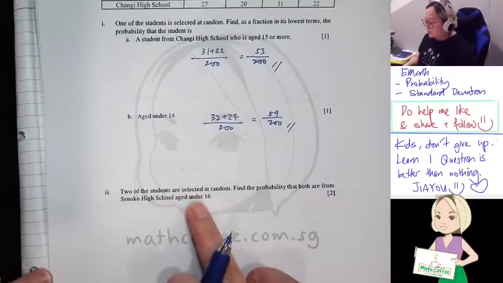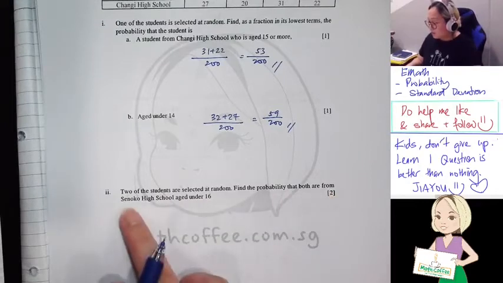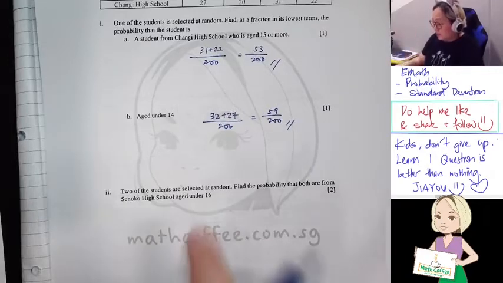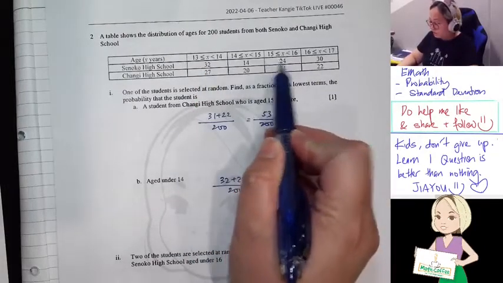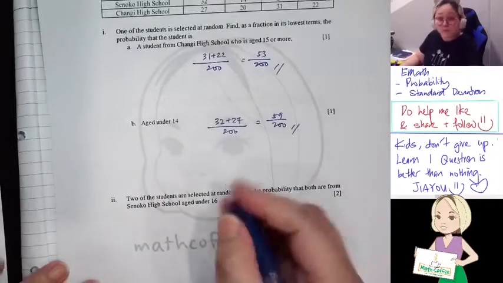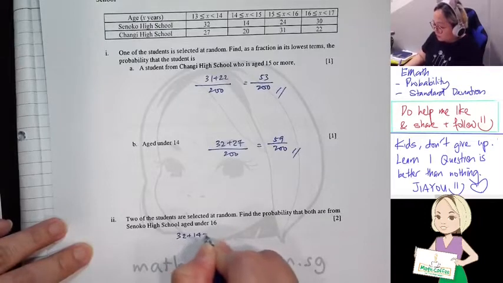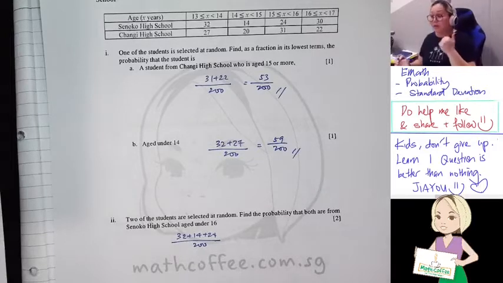Okay, next part. Two of the students are selected at random. Find the probability that both are from Senoko High School, age under 16. So the first student, okay, Senoko under 16 will be here, 32 plus 14 plus 24 out of 200. This is the first student, and it is from Senoko, and it is below 16.